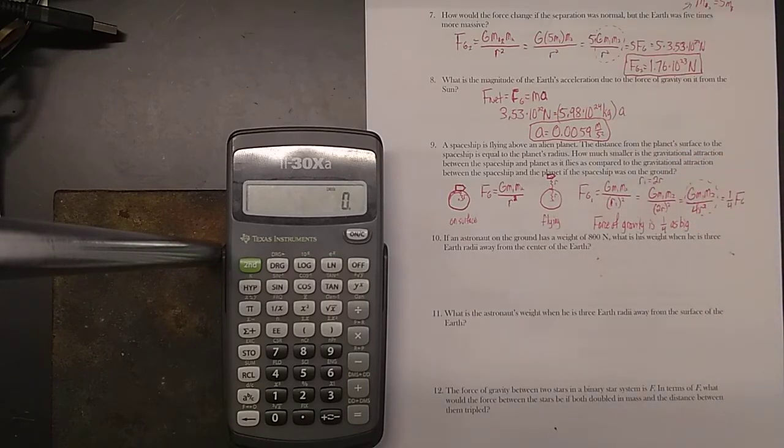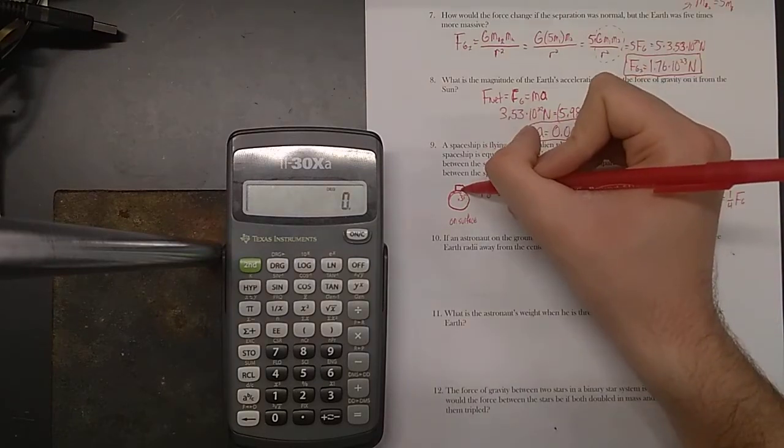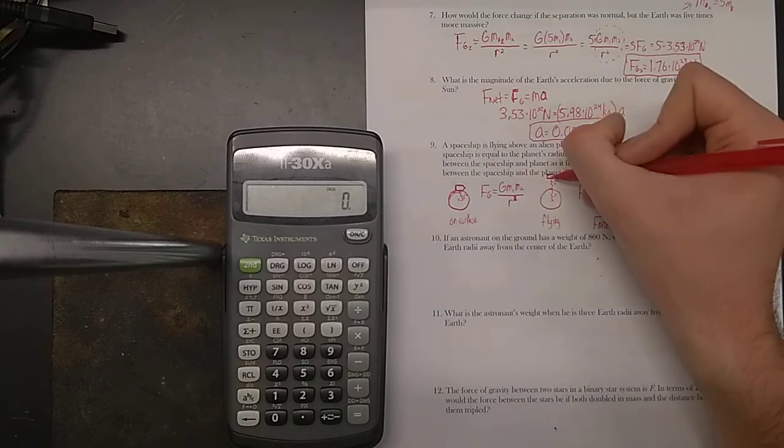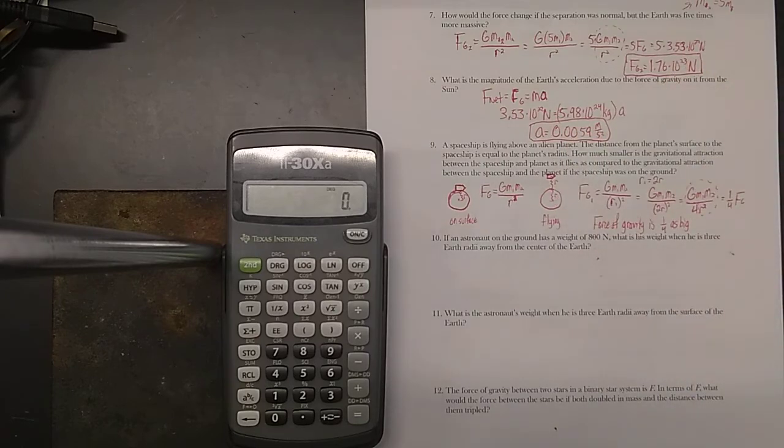Now, this is an important question. The reason that we talk about this is because it gets at the real meaning of r. Remember, r is not simply just some radius. It's the distance between the centers. Even though the objects were touching here, the centers were 1 planetary radius apart. Here, even though the spaceship is 1 radius off the surface, it's 2 radii from the center of the planet, and that is what matters.